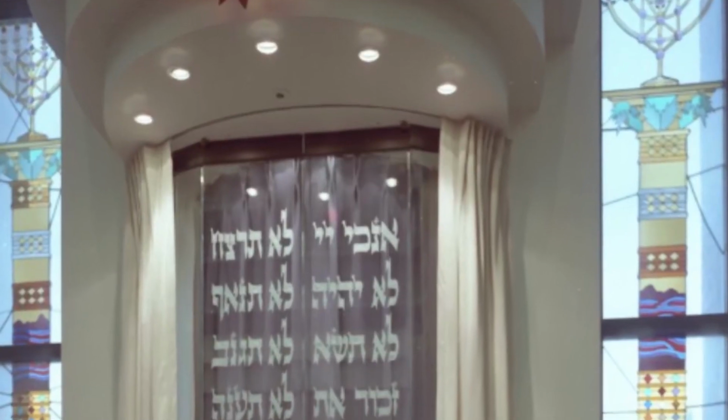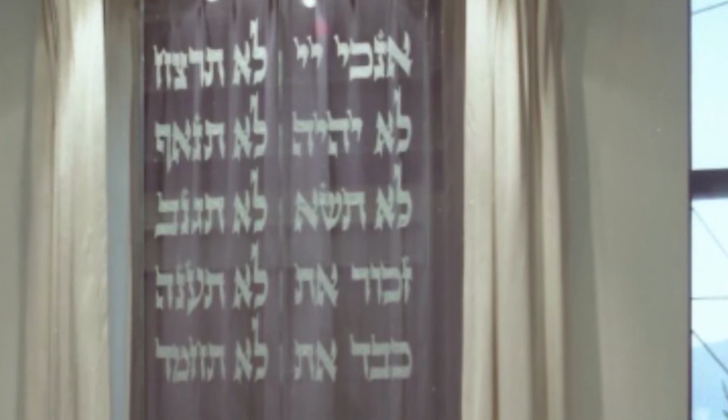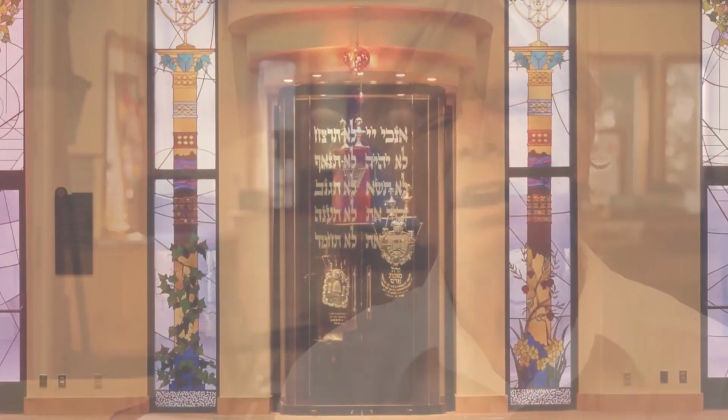And when the lights are on, lighting up the doors, and the second parochet is closed behind these etched glass doors, it appears as if the 10 Commandments are just floating in space in front of the Torahs. And it makes a very beautiful installation and a very beautiful set of ark doors.